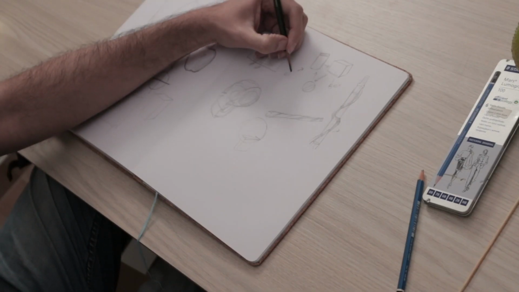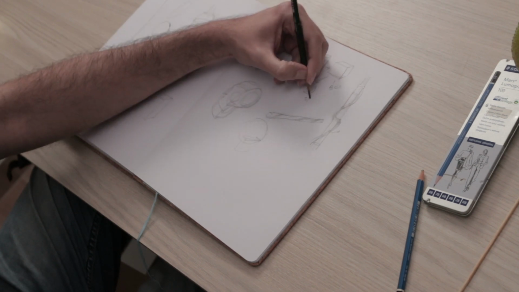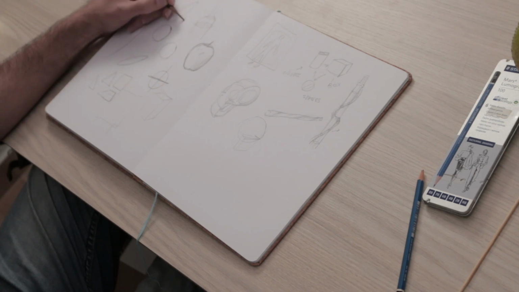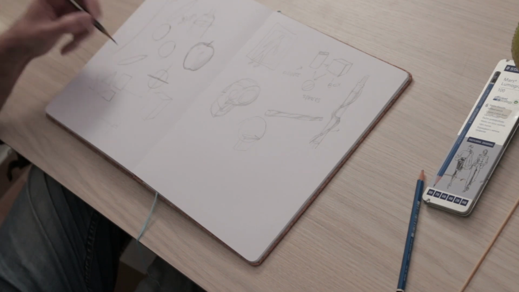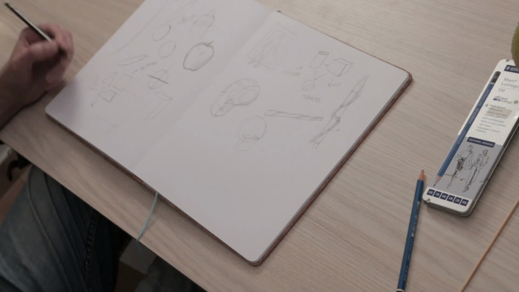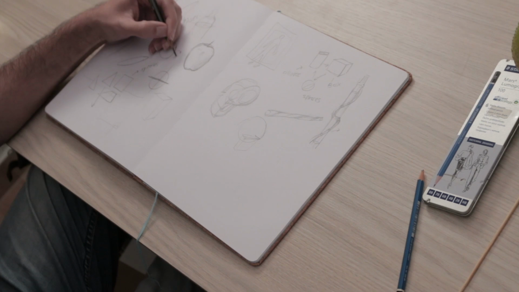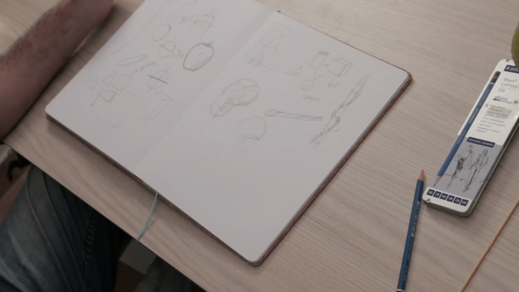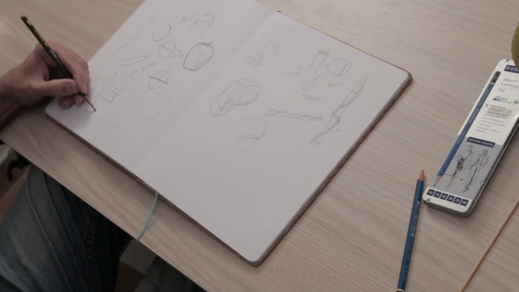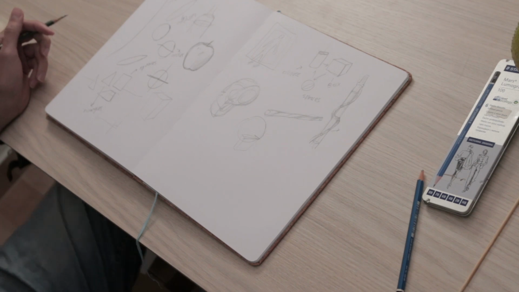Thinking of, okay, we have lines, we have cylinders, spheres, lines, ellipses, squares, circles that can be cut in half and have semicircles. Why not? We also have triangles, and we can make them work in different ways.